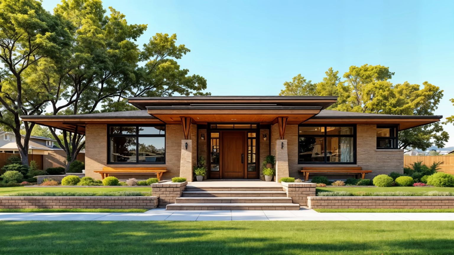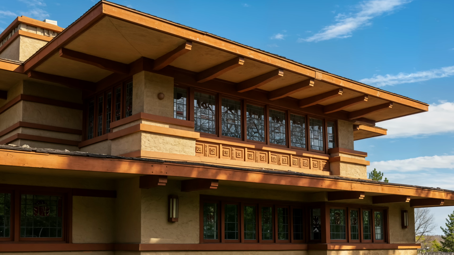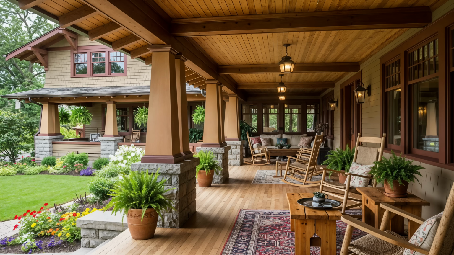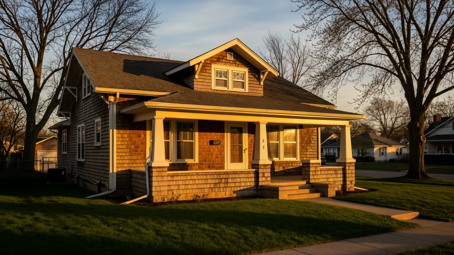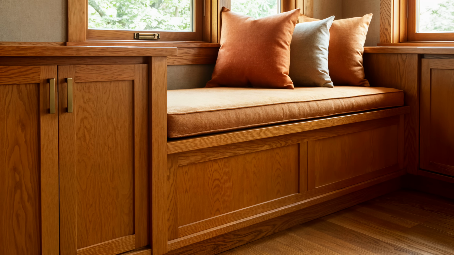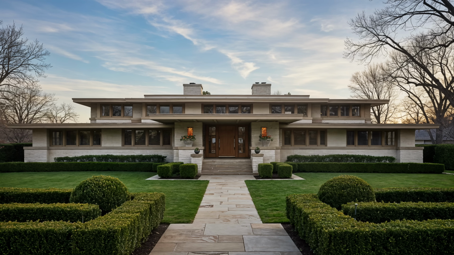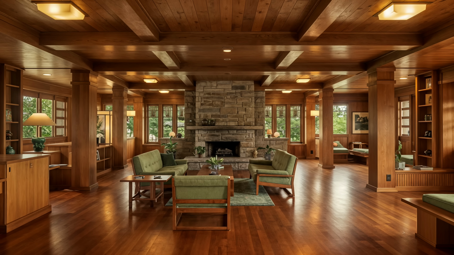You can recognise the handcrafted family of homes by the low-pitched roof lines, deep overhanging eaves, exposed rafters, thick tapered columns, wide porches, built-in cabinetry, and an emphasis on natural materials like wood and stone. Horizontal lines dominate. The house feels grounded, connected to the earth. Nothing is superfluous and nothing is pretending to be something it's not. Think craft, honesty, and simplicity.